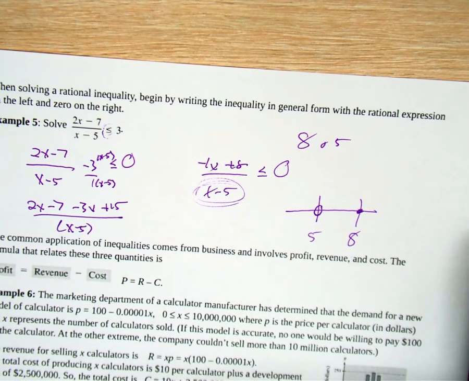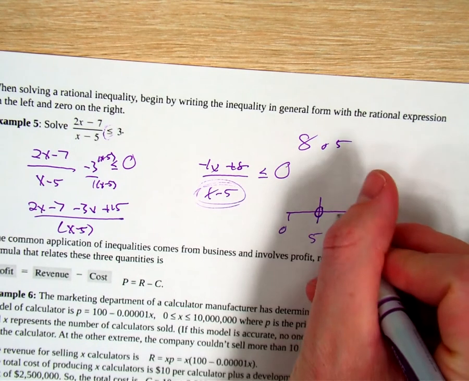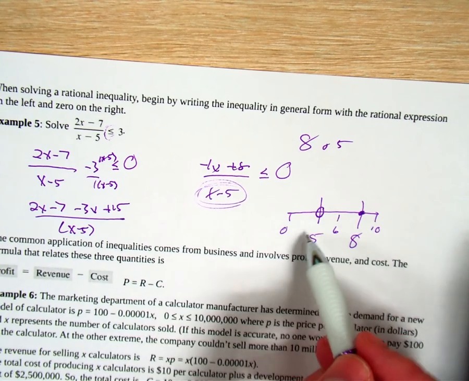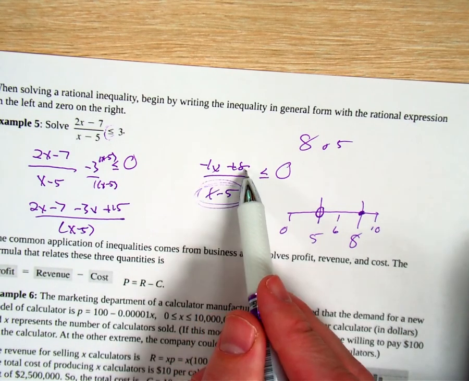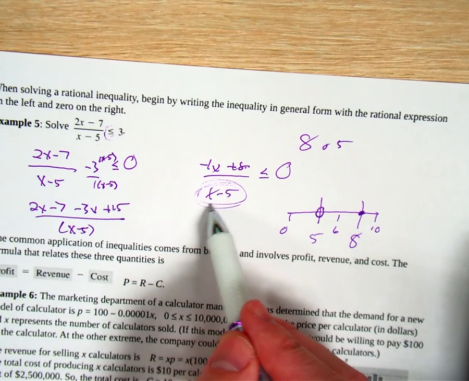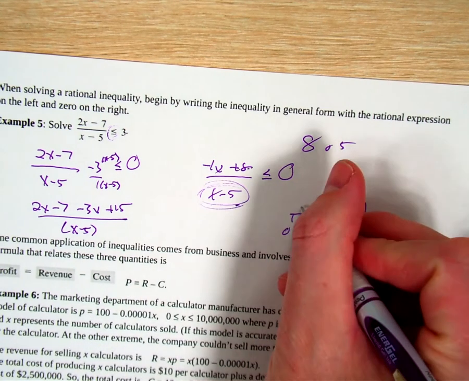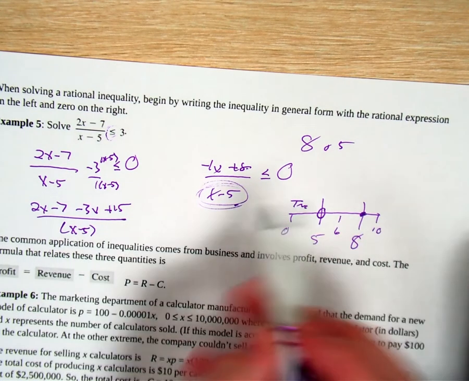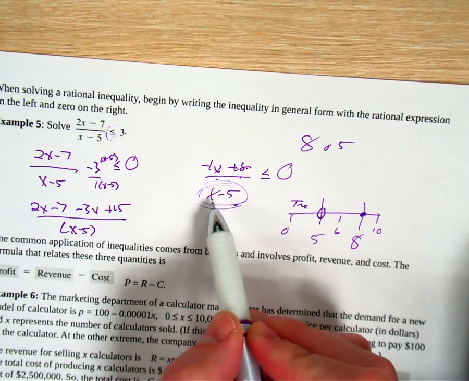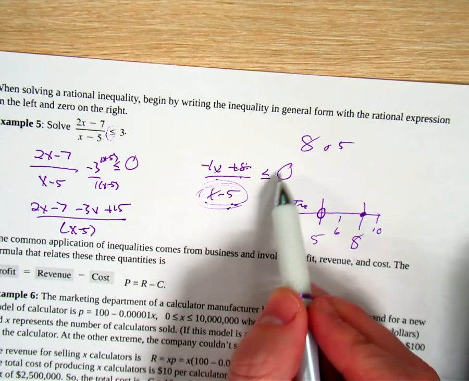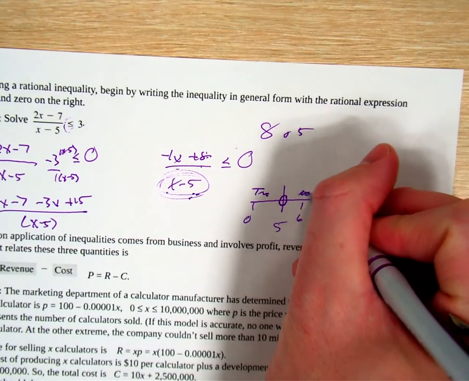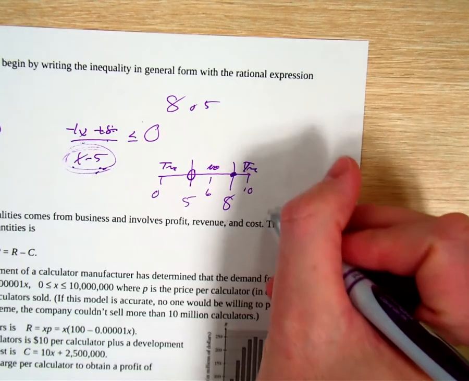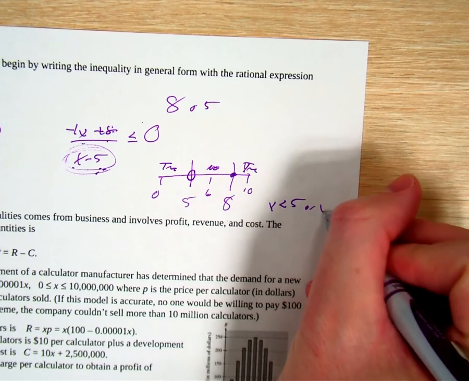Okay, you can do the test intervals. Left side here is going to be 0, 6, 10. If I put in 0, 0 plus 8, 8 divided by negative 5, that's going to be a negative number, and that is less than or equal to 0, so that's true. If I put in 6, we'll get negative 6 plus 8, that's 2, over 6 minus 5 is 1. 2 over 1 is 2. That is not less than 0. No, this one's also going to be a true. Okay, so we want outsides. We want x's that are less than 5 or x's that are greater than or equal to 8.